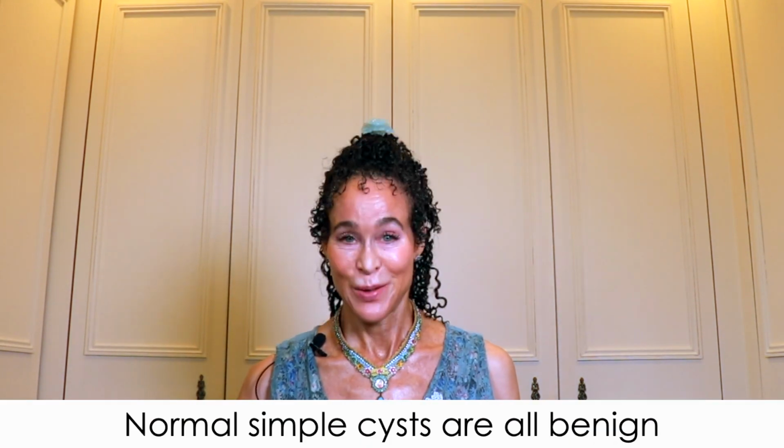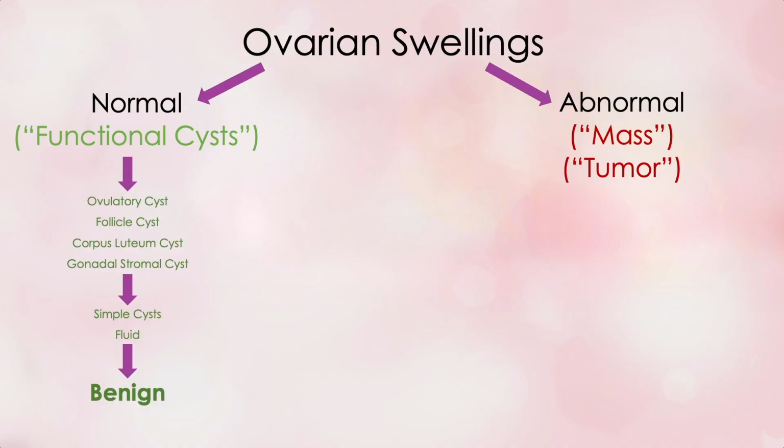And there's yet another common characteristic among all normal simple cysts. They are all benign. So let's expand our flow sheet a bit more, incorporating this particular distinguishing feature of normal ovarian swellings. So the normal ovarian swellings are simple, both literally and figuratively. The whole category is limited to cysts that develop in the normal functions of your ovaries. And they are all simple, benign cysts.